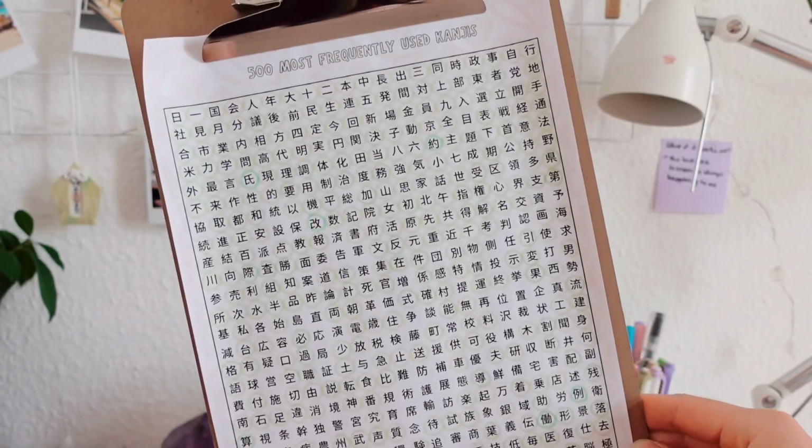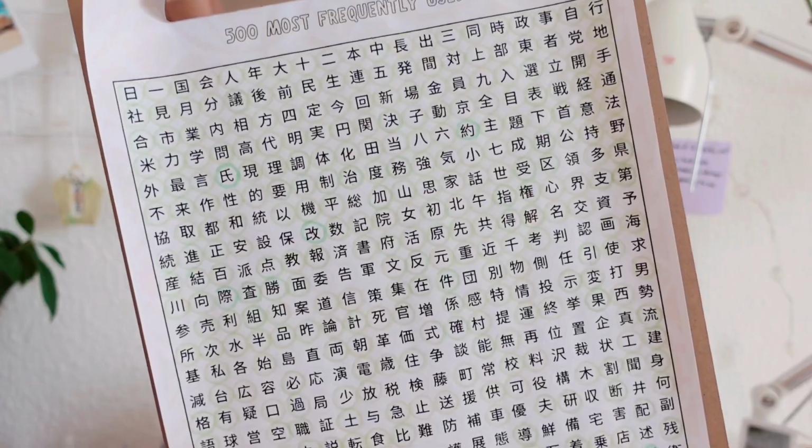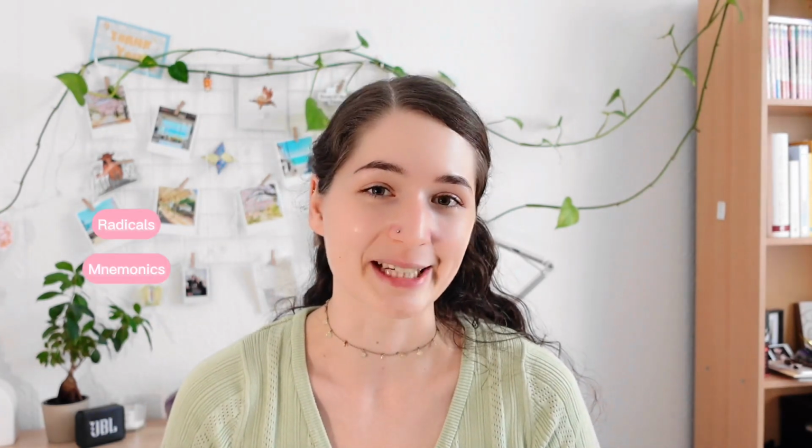Usually I like studying kanji, but to be honest, after learning about 300 of them, they become more similar and also more complicated. So it's becoming more difficult to remember them. That's why I want to give radicals and mnemonics a try today. But first, what are radicals?